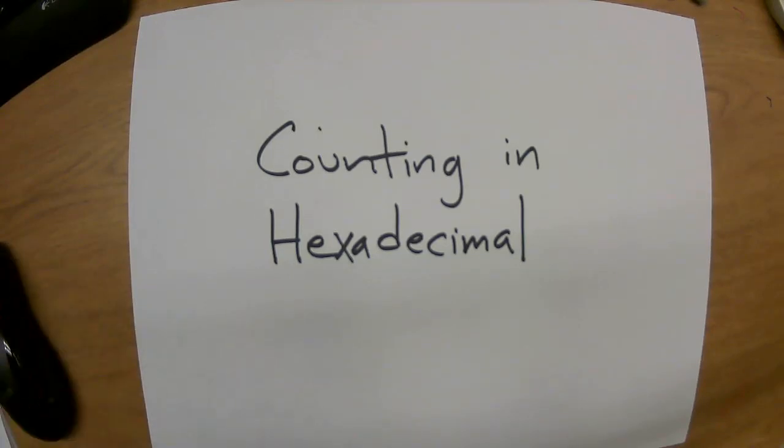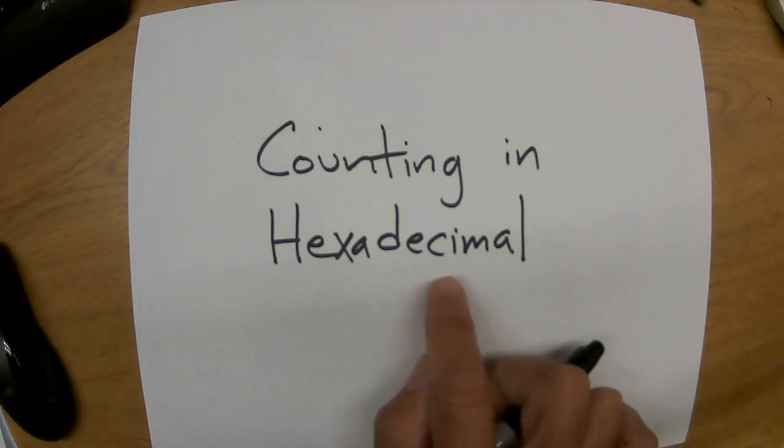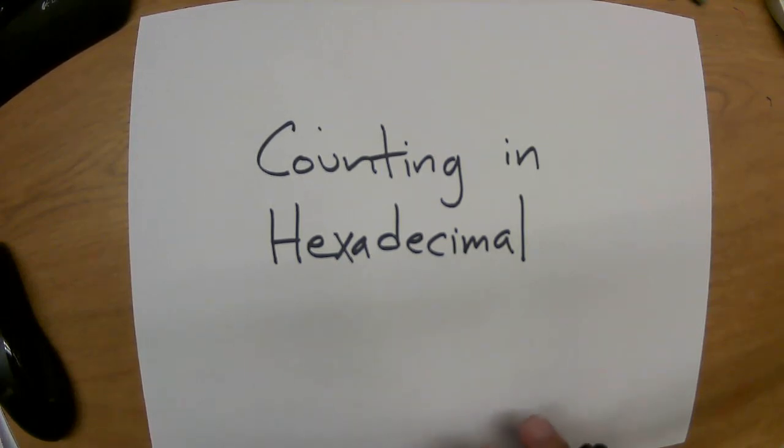All right, today we're going to look at another number system, this time called hexadecimal. And you can see in hexadecimal, we've got the hex for 6 and deci for 10. So this is going to be a base 16 number system. All right, so we'll look at how to count.